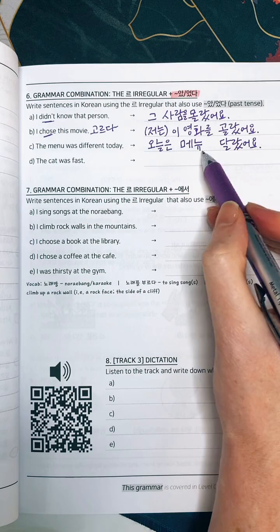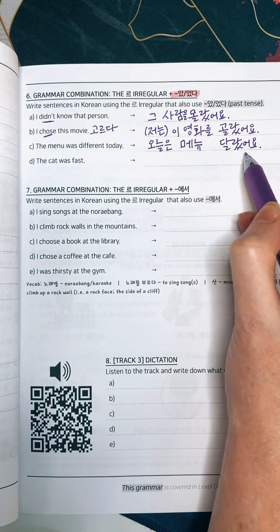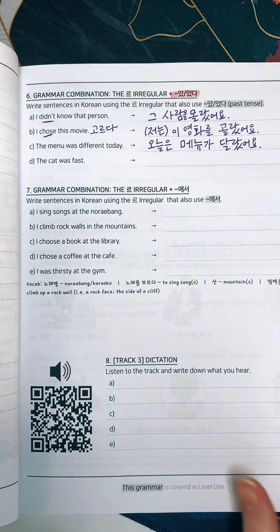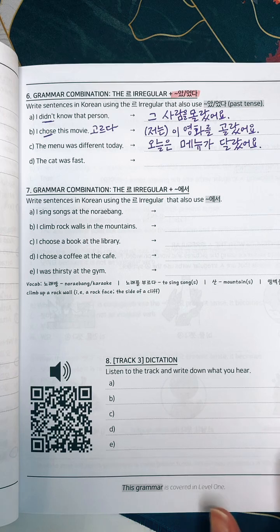Which particle do we need here? 다르다, to be different, right, as a description. So we use the subject particle. 오늘은 메뉴가 달랐어요. The menu was different today.